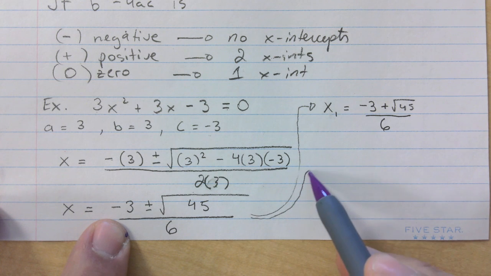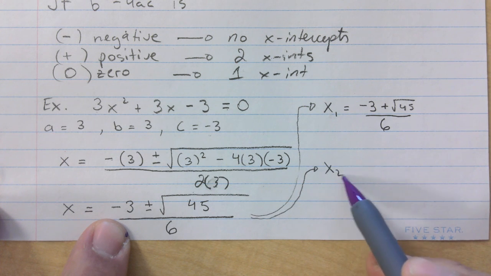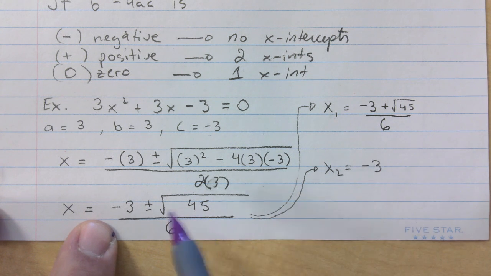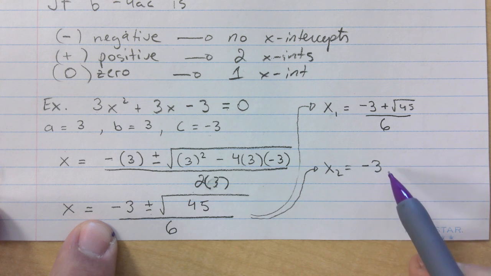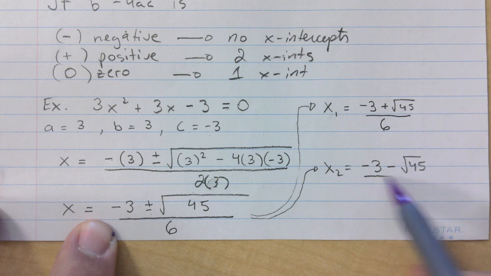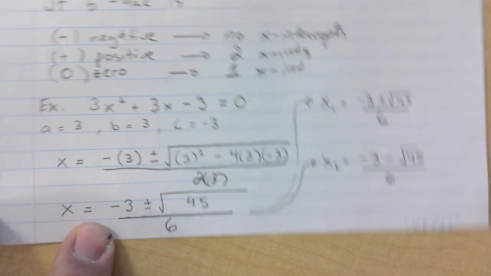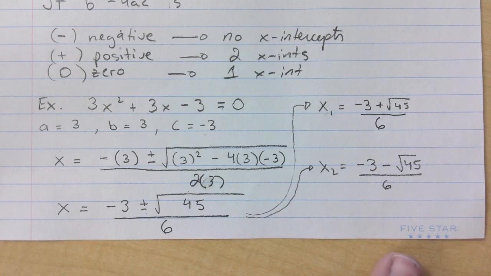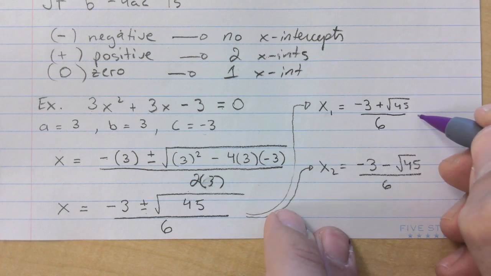The second x-intercept, so I just call it x sub 2, would be negative 3, and instead of plus, you will go minus square root of 45. That's how you get the second root. And you will be able to verify this later using your calculator, graphing this thing.